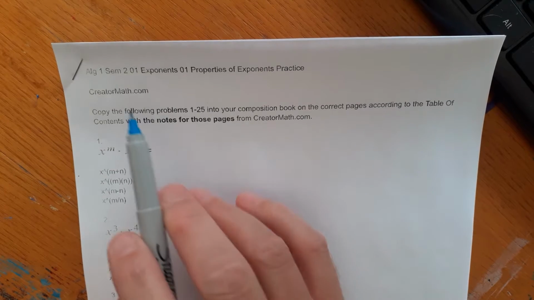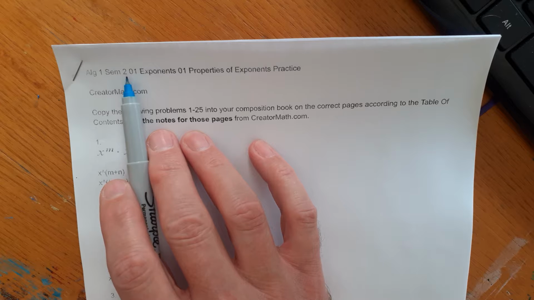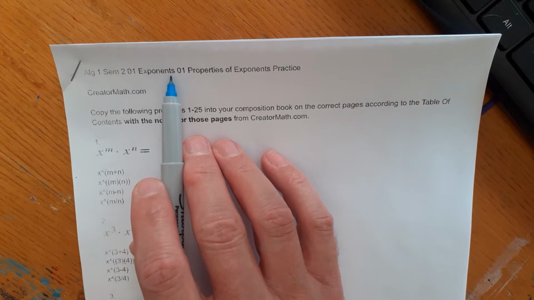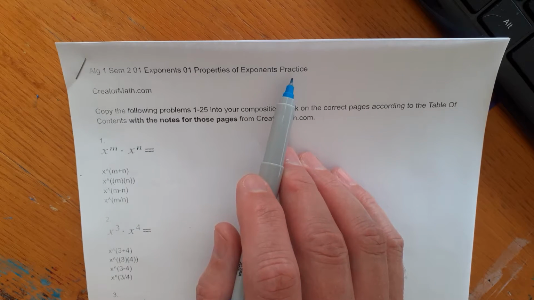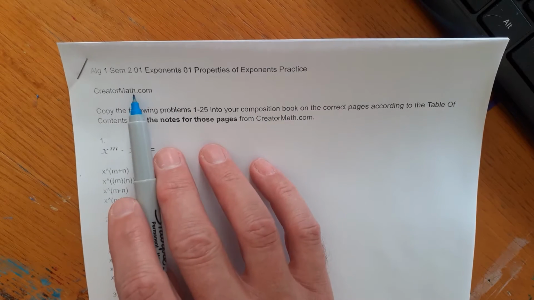About it. So this is from Algebra 1, you guys, semester 2. You're going to make sure to follow the unit. This is the unit on exponents, and this is the first lesson, 01, Properties of Exponent Practice. That's the same way the Schoology assignment is listed inside of Schoology also.